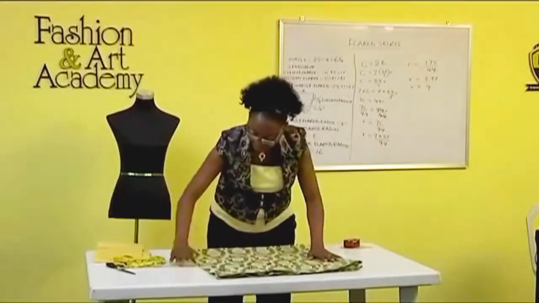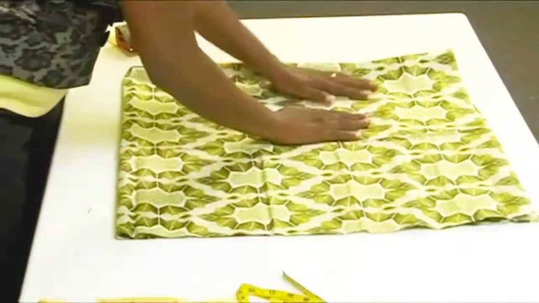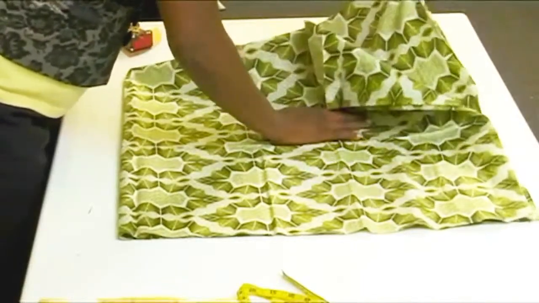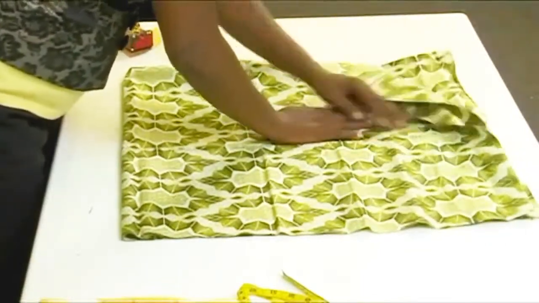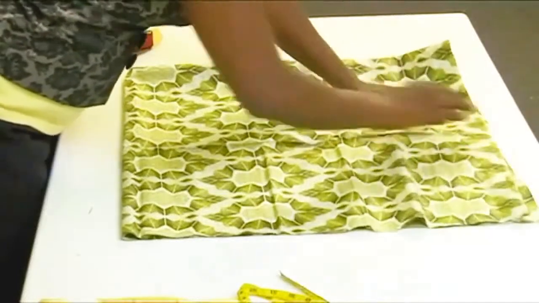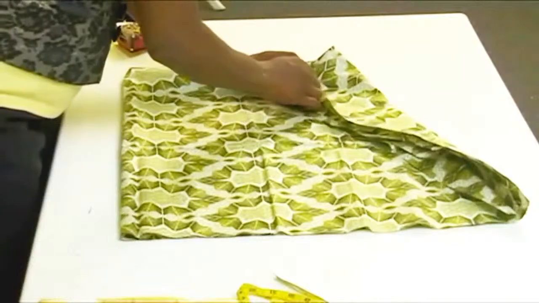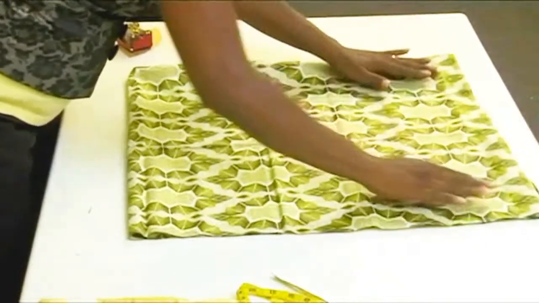So once I've done this, I'll just smoothen it out. You can use your pressing iron to just smoothen the fabric out if it's very rough. So I think I could just use my palm. It should be fine. Good.